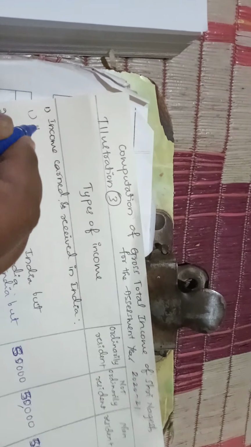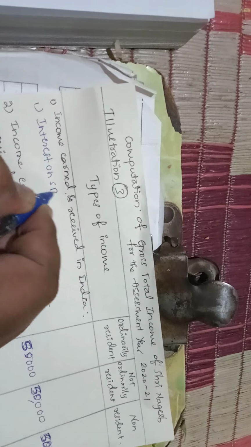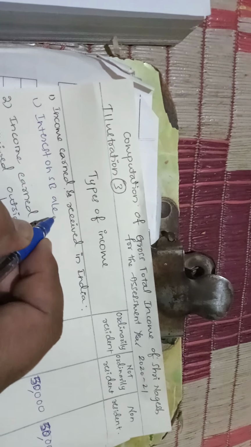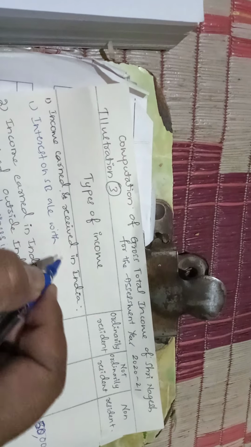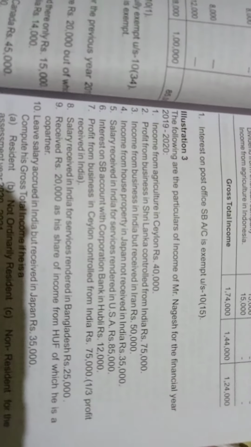What I am going to write: interest on SB account with corporation bank, amounted to rupees 12,000. Okay, next go through the item.